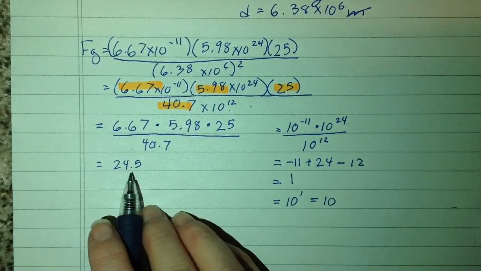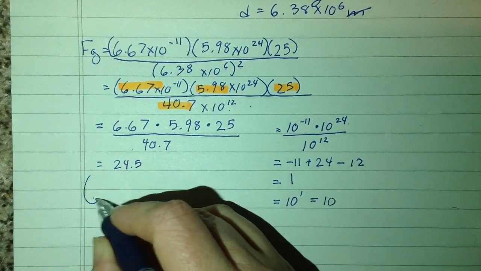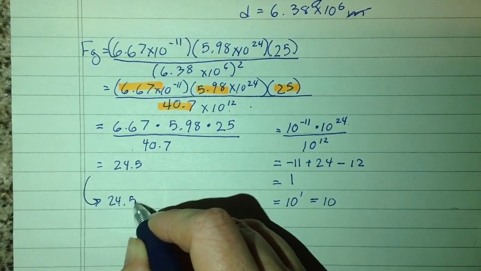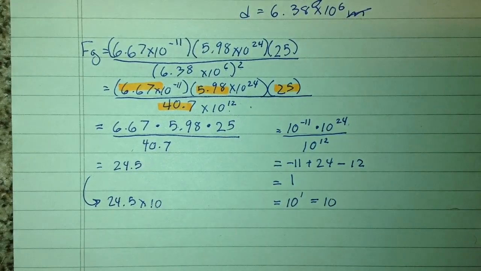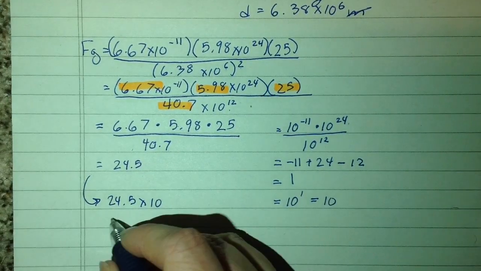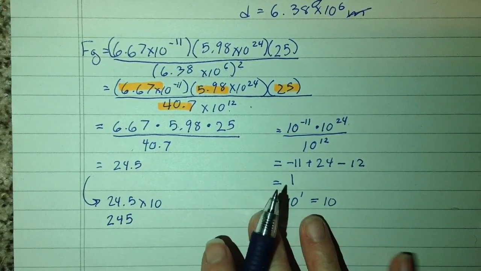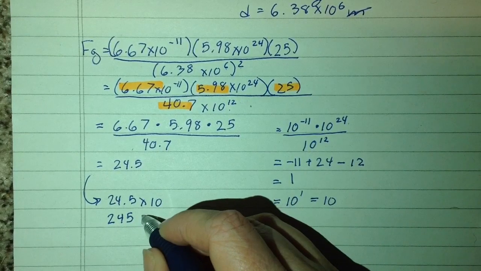All right? So I need to add that back into this problem. So I would have 24.5 times 10. Well, there's no reason to have scientific notation if it's anything as simple as that. So I can rewrite this as 245. And then if you remember way back from the top, the unit that we're left with is newtons.